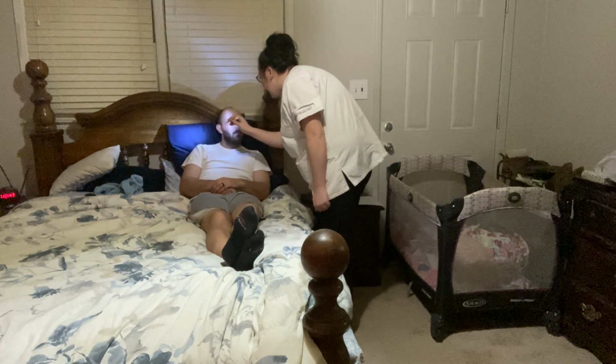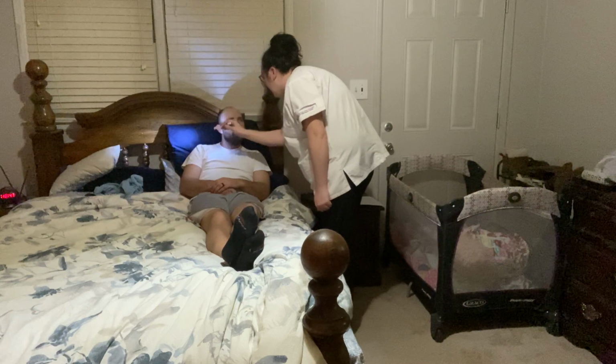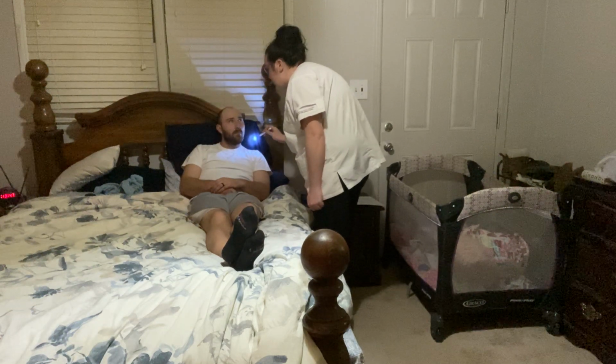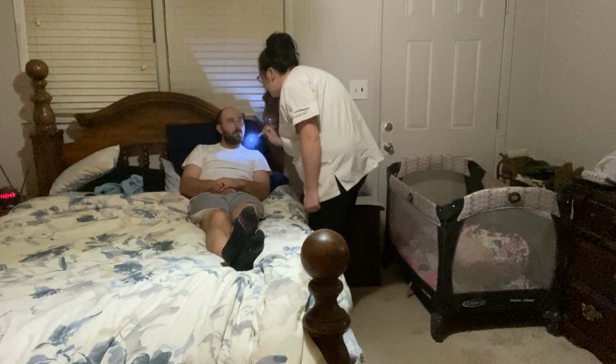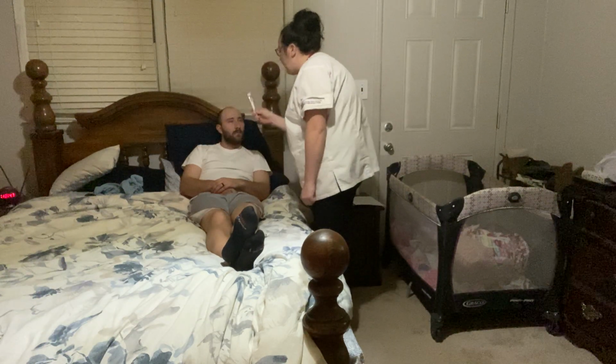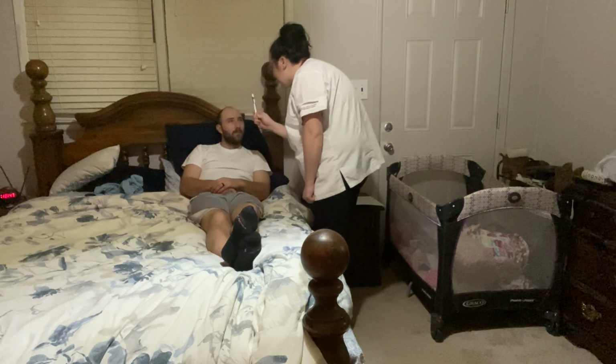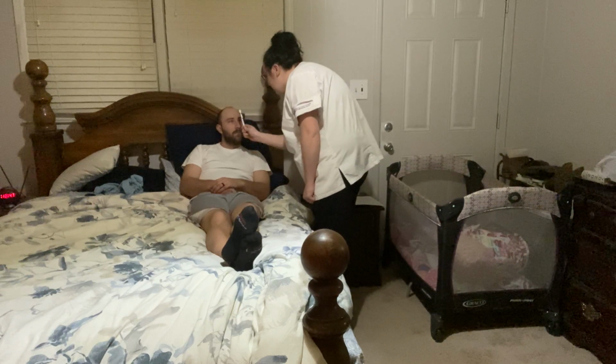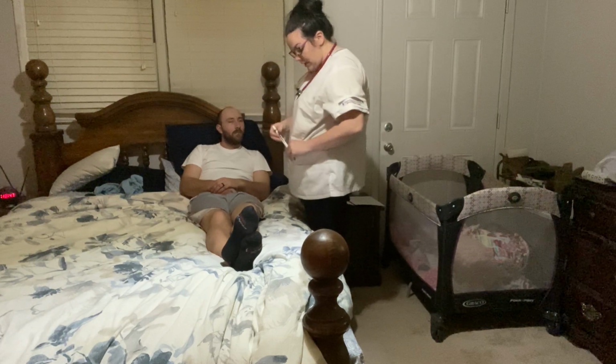So again, just shine it real quick. And that one dilates to about a 2. Same for this one. And okay, I'm going to hold it out here if you just follow it as I bring it in, okay? All right, so your pupils did accommodate.